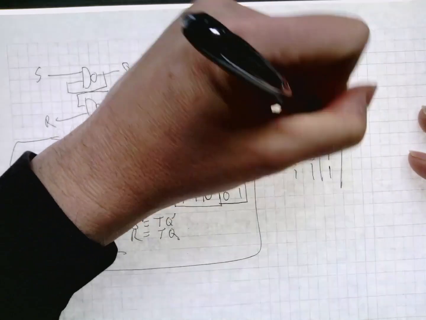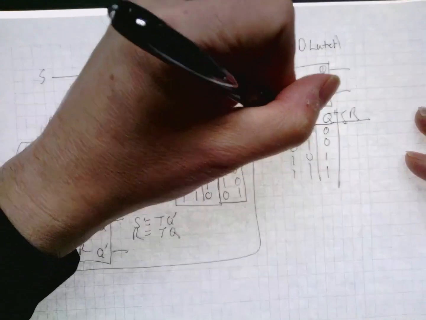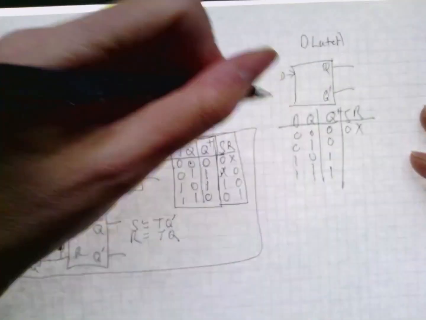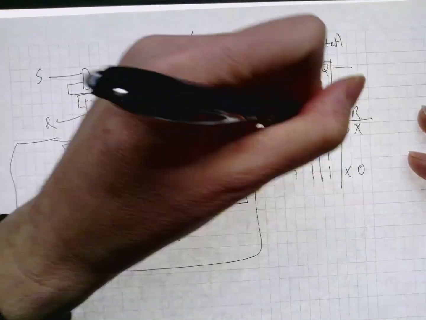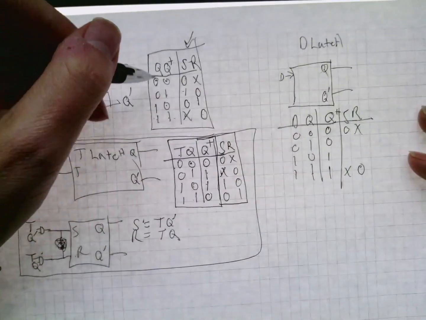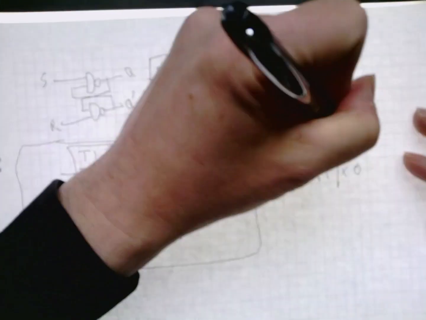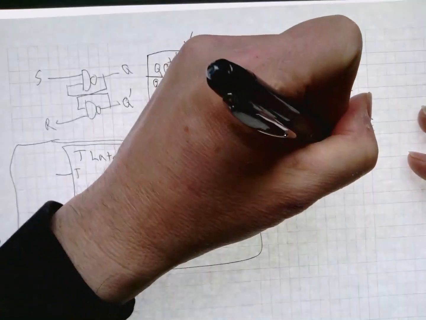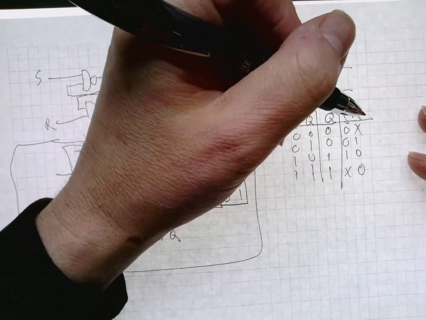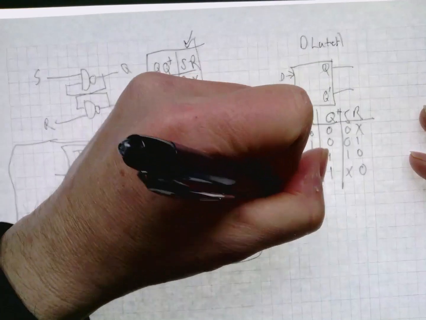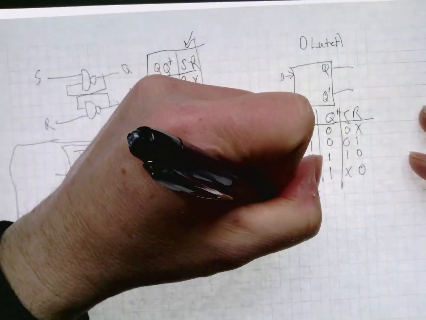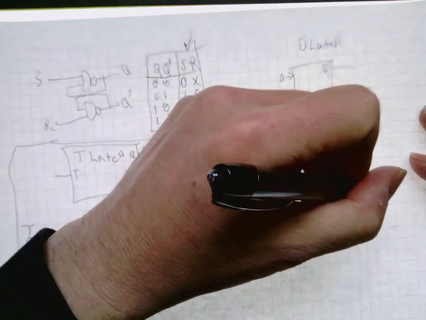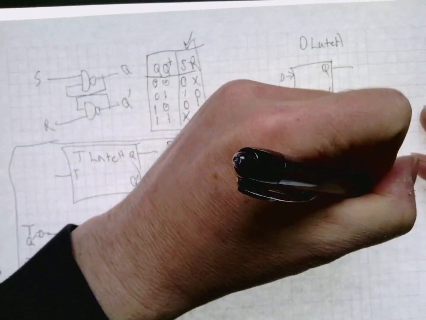And now we can write out the SR latch inputs. So to go from 0 to 0, just like before, we use 0x. To go from 1 to 1, just like before, we use x0. And now, if what you want to do is reset the flip-flop, you need 0, 1 on input. And if what you want to do is set the flip-flop over in here, you need 1, 0 on input. So what that tells us is that S is equal to D, and that R must be equal to S prime. So now I can make a D flip-flop from an SR flip-flop, or an SR latch if you like.